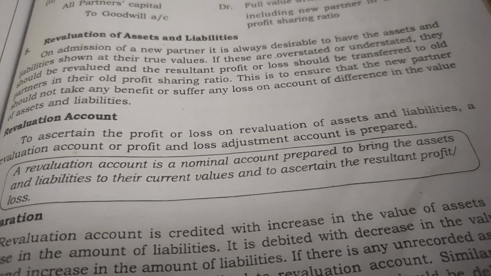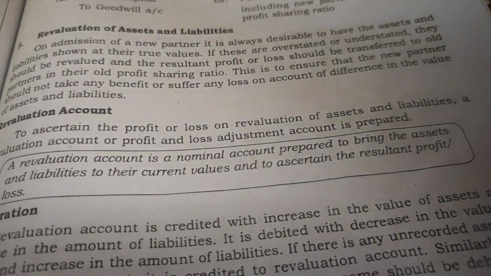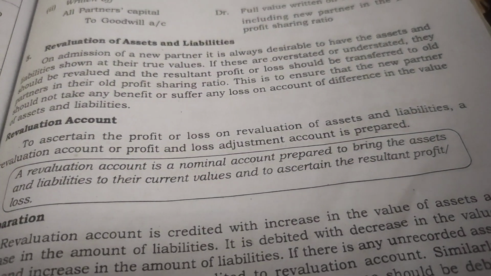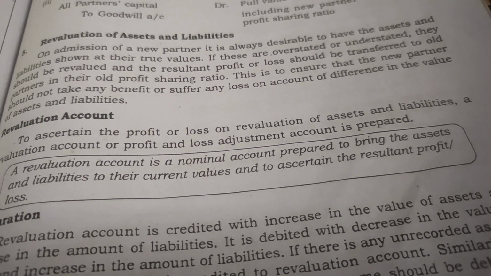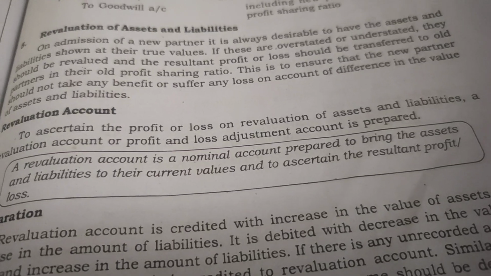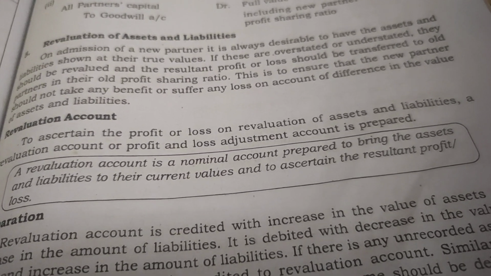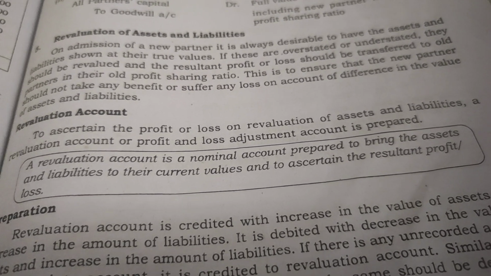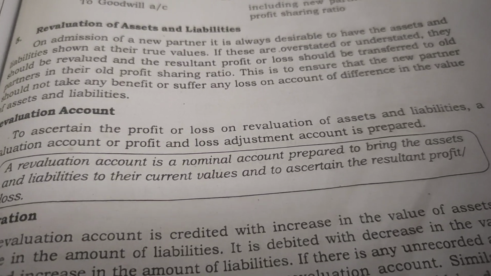The particularity of the nominal account is that on the debit side there will be expenses and losses, and on the credit side there will be income and gains. The treatment is to debit all expenses and losses and credit all incomes and gains.